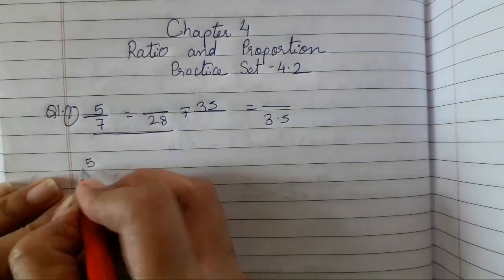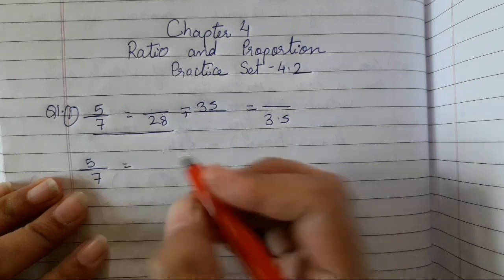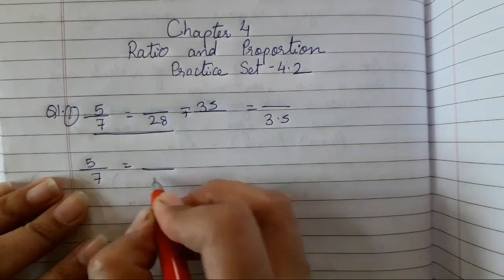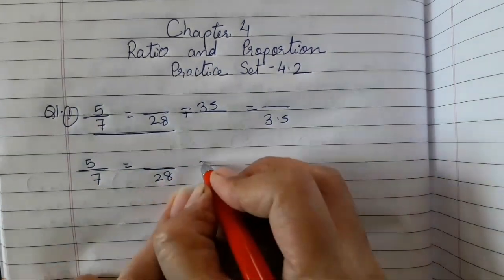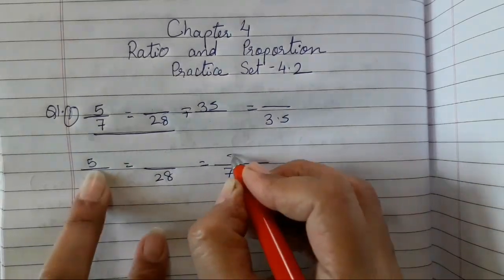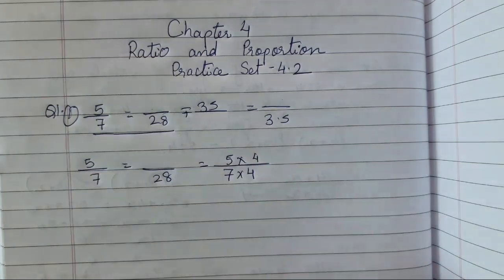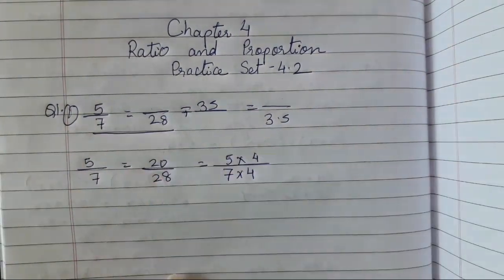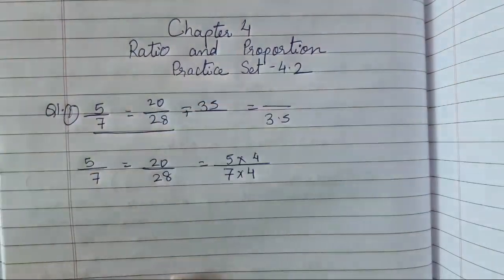So that is going to be 5 upon 7 is equal to, how are we going to get 28? We get 28 if we multiply 7 with 4. So we need to multiply 5 also with 4. So 5 4s are 20. So first answer we have got.